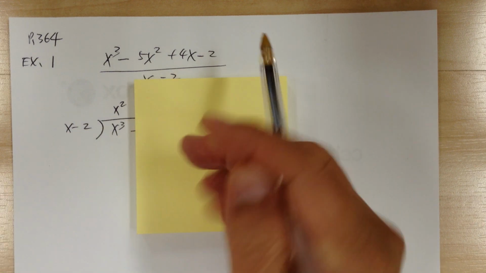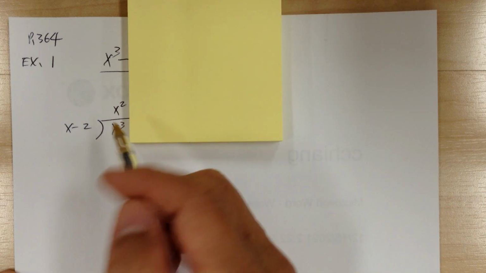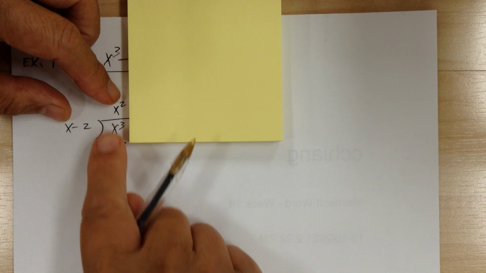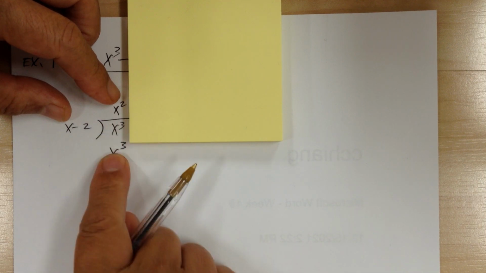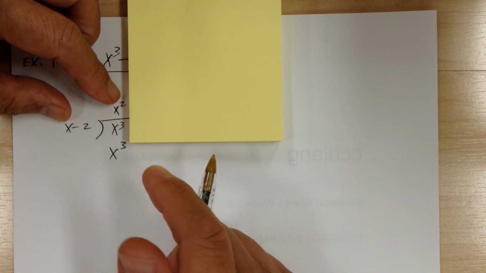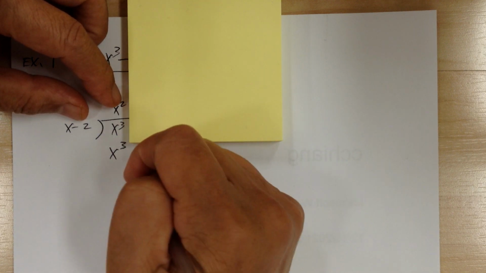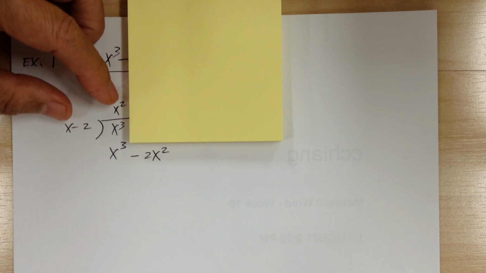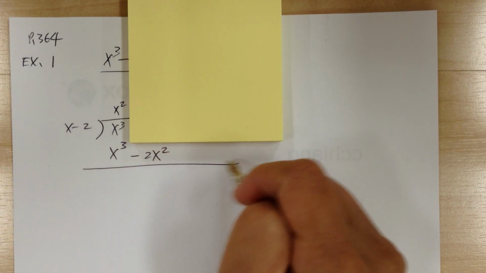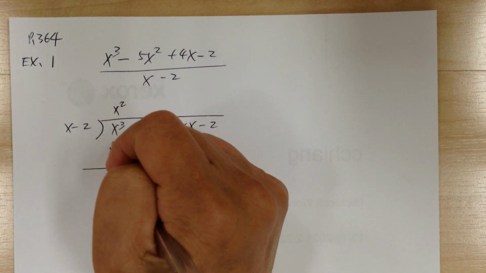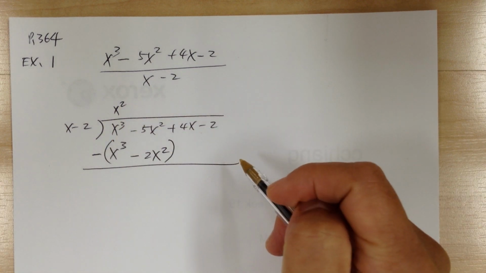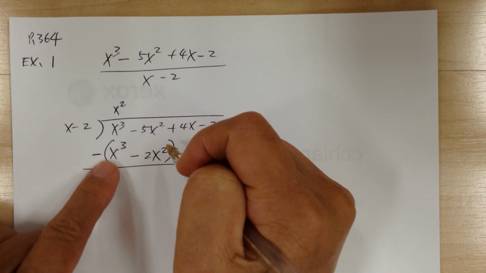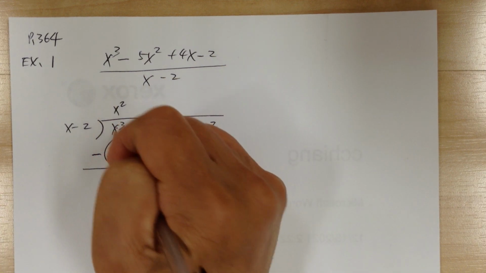So now you multiply out. When you distribute, this will give you x cubed. The nice thing about polynomials is that this should always be the same, so that when you subtract, it will cancel out. Then you have to distribute, so this would be minus 2x squared. After that, you go ahead and subtract. When doing a subtraction, make sure you put in parentheses and a subtraction sign. The reason you put in parentheses is to remind yourself that you have to subtract each term. Again, the first term will always cancel out.